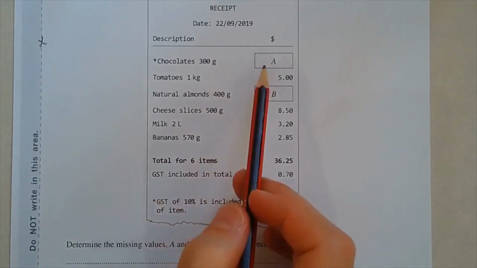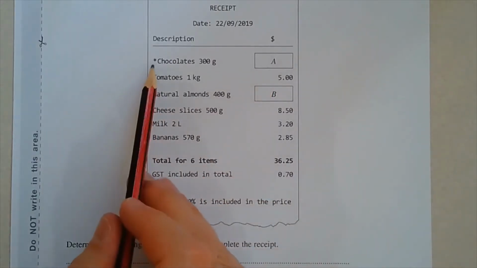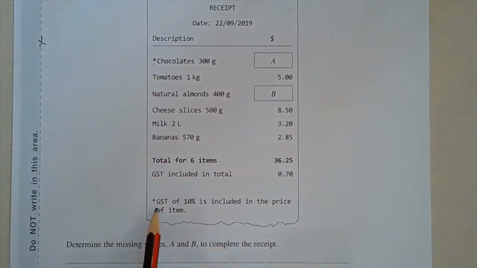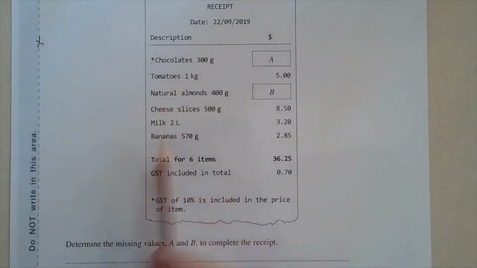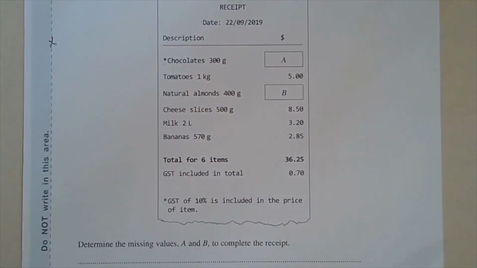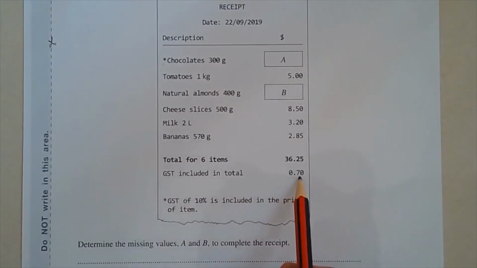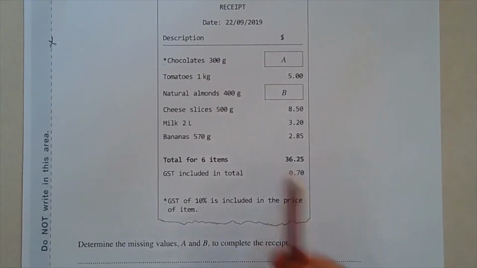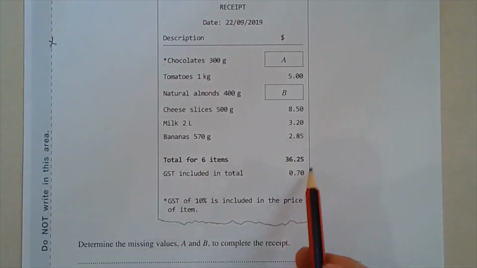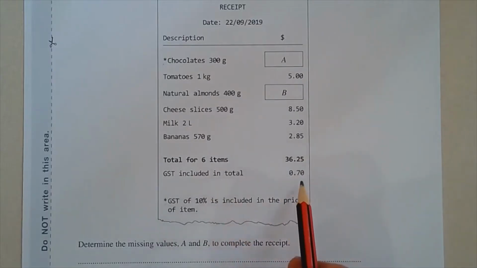So let's have a look at the chocolates first. The chocolates has an asterisk next to it. That means that there's GST that applies. Notice that there's no other items that have GST applicable to them. Now we know that 70 cents is the GST that applies to the chocolates. Now to get the selling price of the chocolates, rather than dividing by 11 to find the GST, if you have the GST, if you multiply it by 11, you then get the selling price.